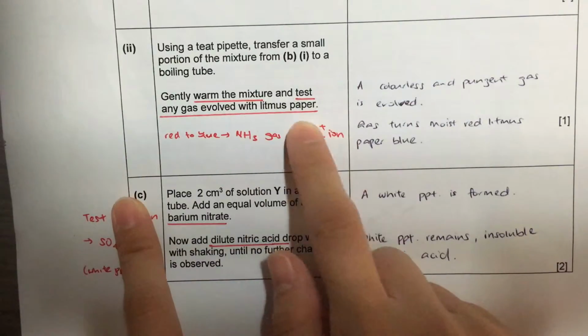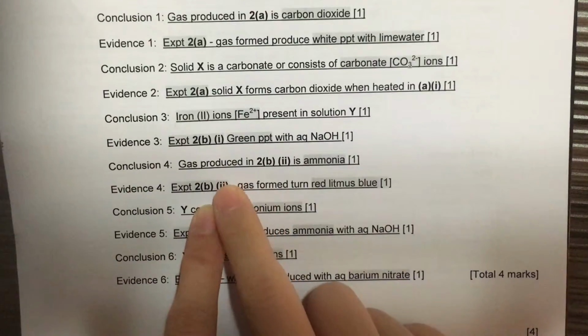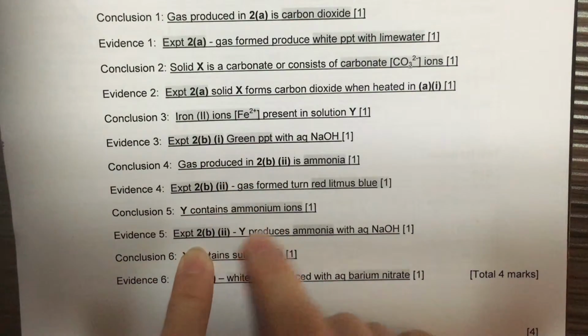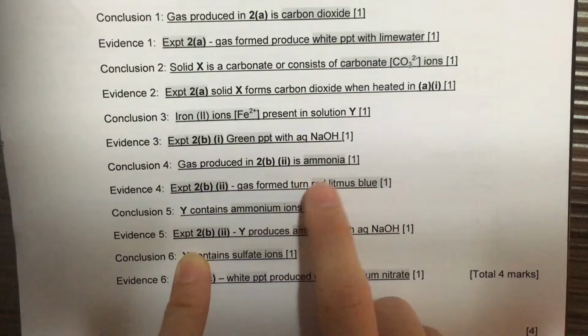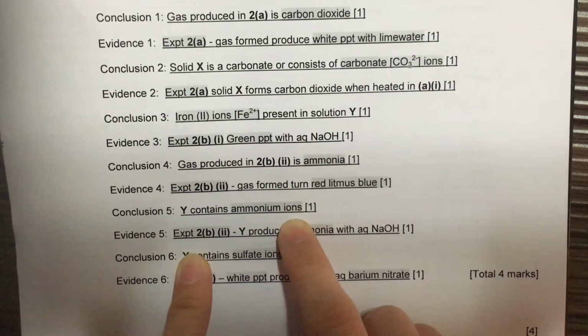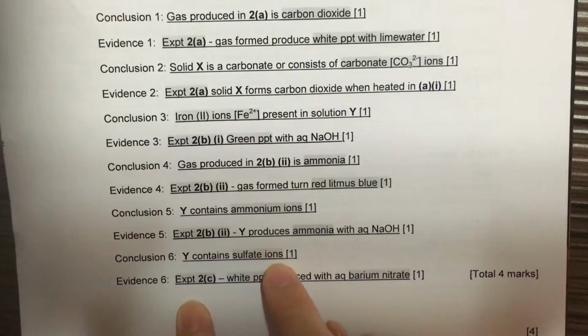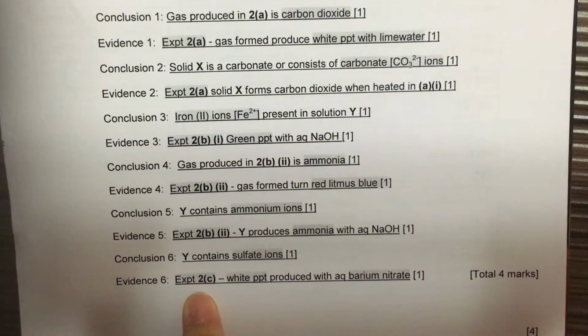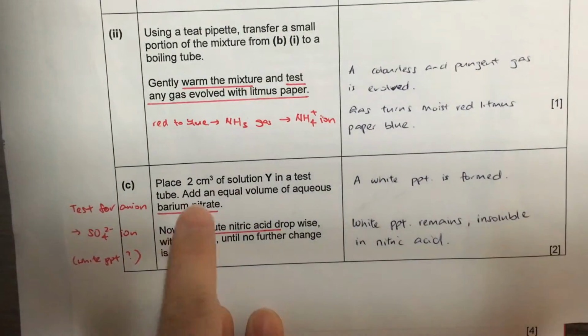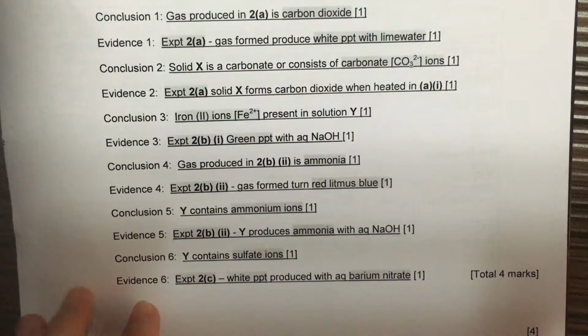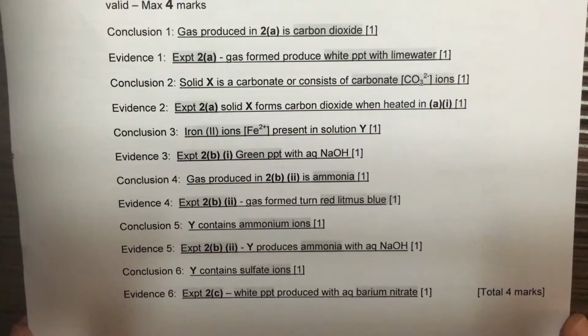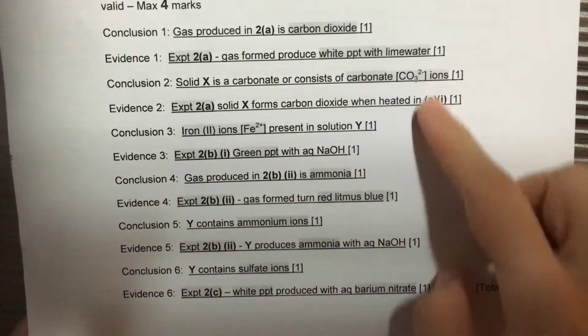We know that ammonium ion is present because ammonia gas was produced. Finally, our last conclusion is from experiment 2C, our anion test, testing for the presence of sulfate ion. Sulfate ion is present because a white precipitate was produced.